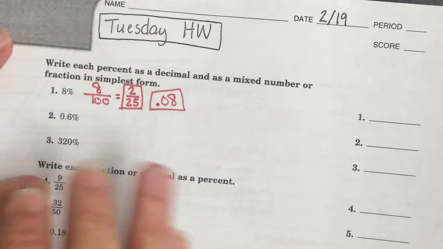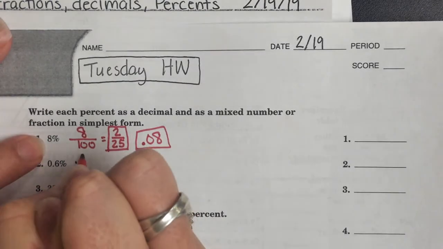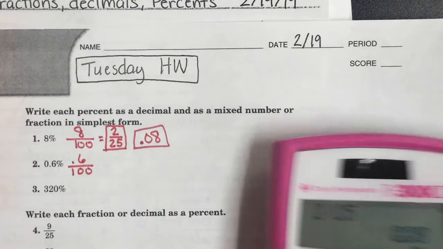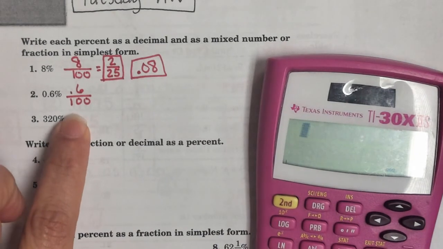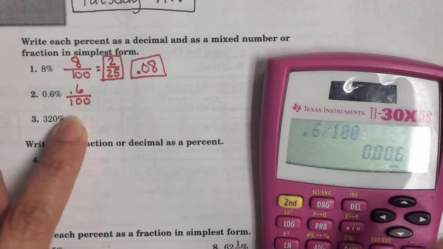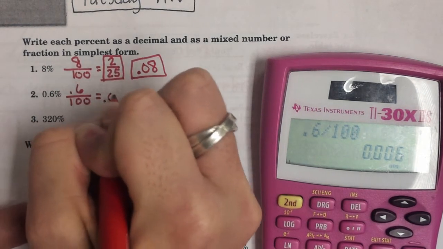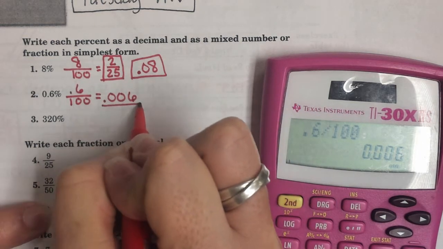So start out 0.6 over 100, but we're not using the ABC button. We are using the dividing button. So it is 0.6 divided by 100, and I get 0.006. Now that is the decimal.